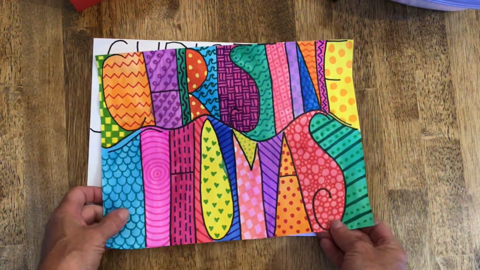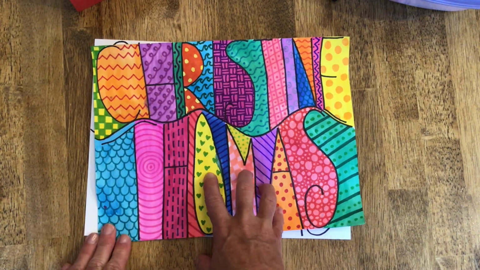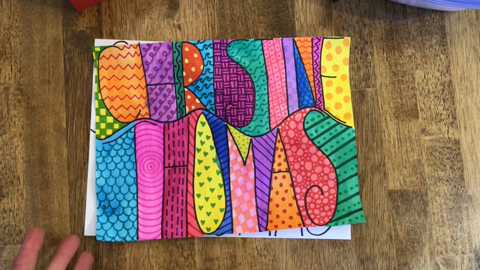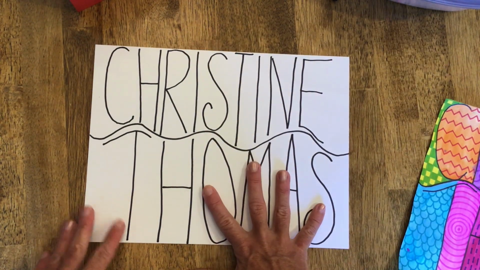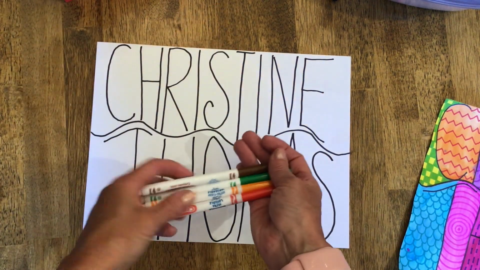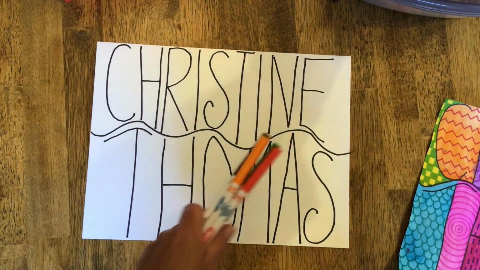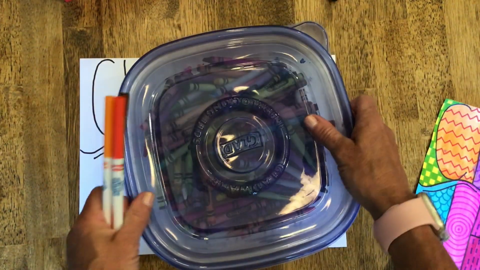Okay, and so now what you're going to do in this example, I used marker and paint. So you can use whatever you have available at your house. So for this example, what I'm going to be using is markers, and I'm going to be using my big bucket of crayons, okay?